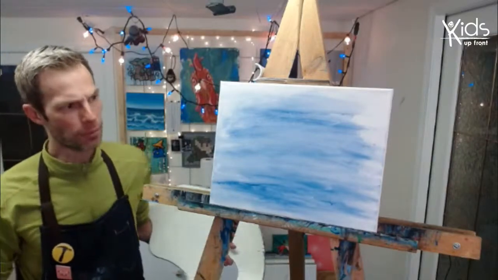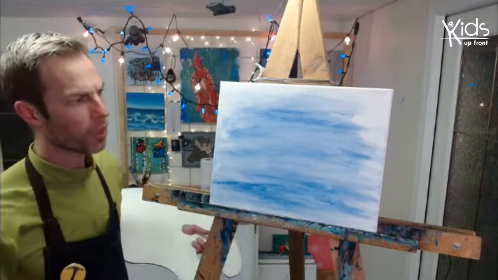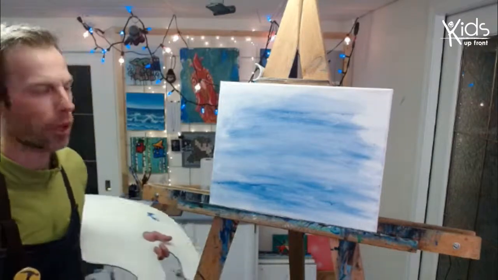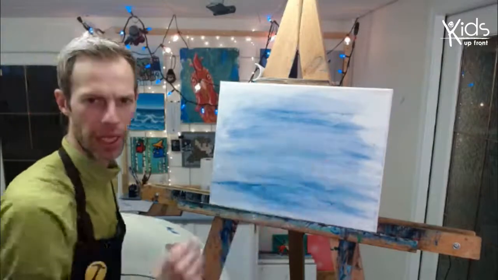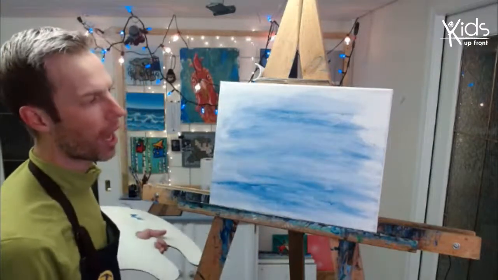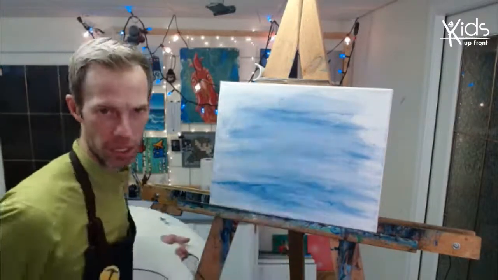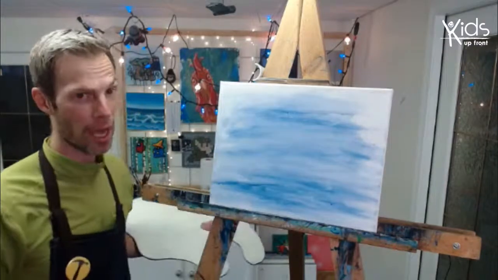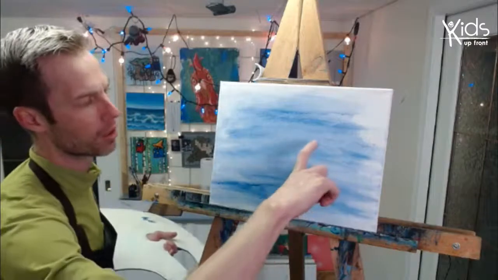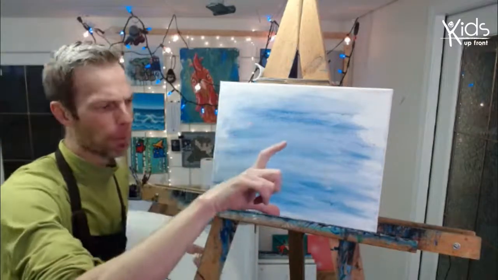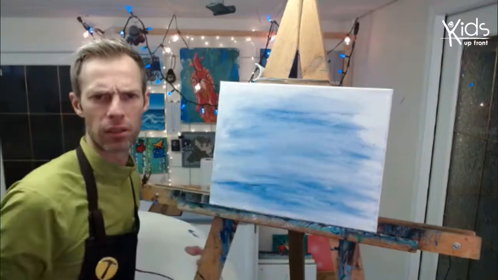In the meantime, we can think about our little robin that we're going to put on here. Any size is fine. He could be just a little guy down here. He could be the whole painting, taking up the whole area. It doesn't matter. I'm going to aim for something about that big, maybe half the height of the canvas.